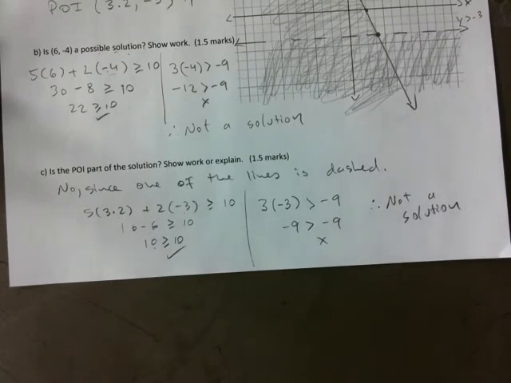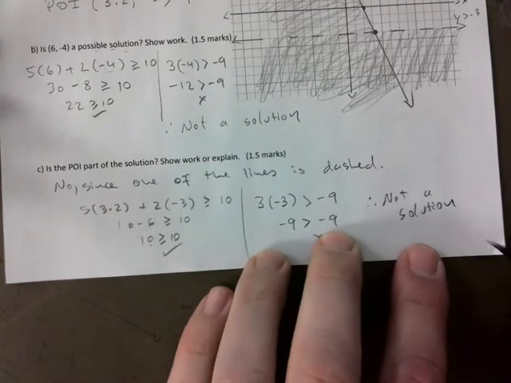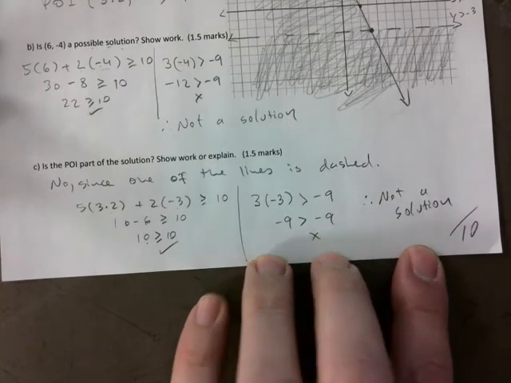So you can either just know if it's an intersection between a dashed and a solid, it will not be a solution. Both of them have to be solid for that corner point or point of intersection to be considered. So this is worth 10, therefore.